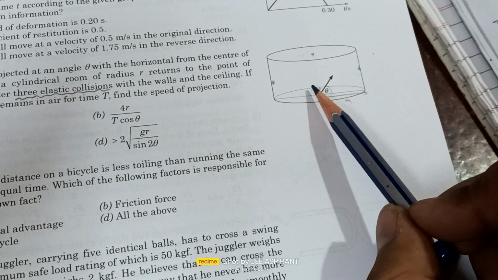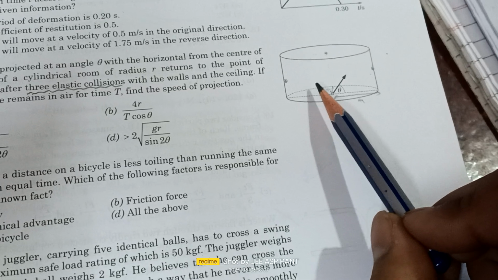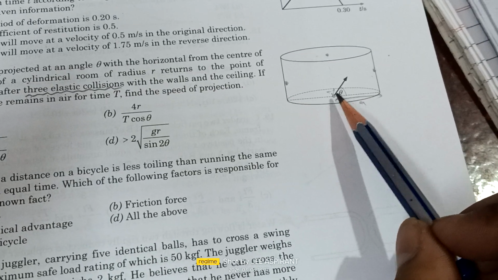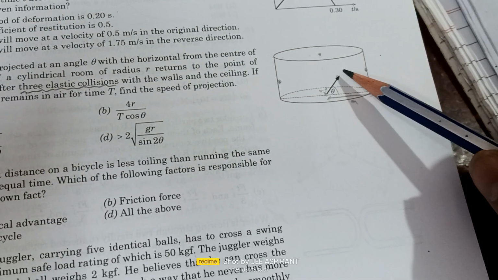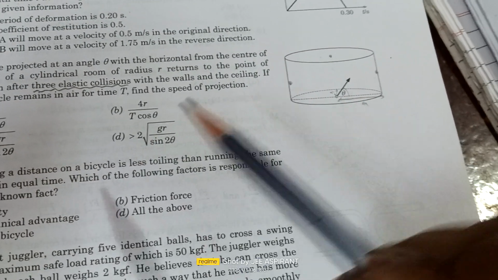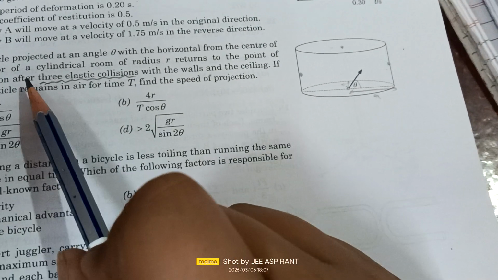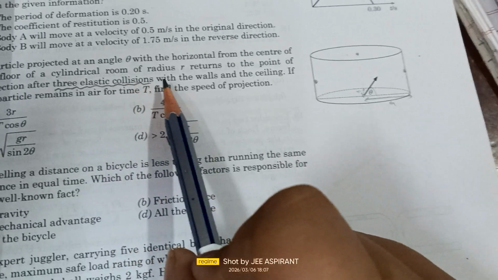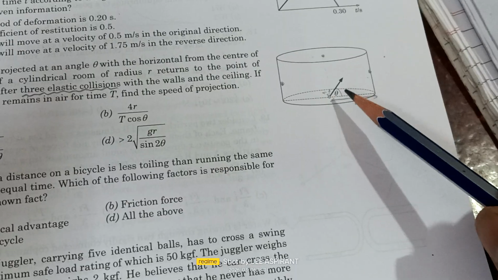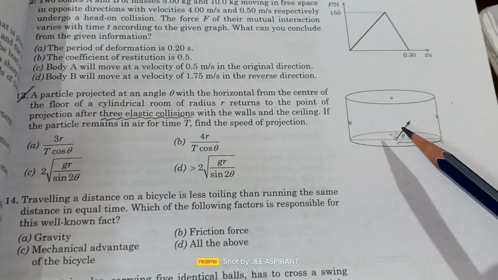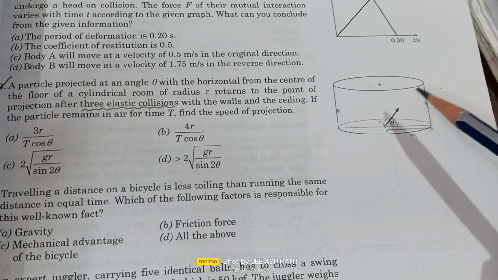So this is the base of this cylinder, and from here a particle is projected at an angle theta, and it is said that it returns to the point of projection after three elastic collisions with the walls and the ceiling. Okay, it is said that this particle, after three collisions, means from the walls.